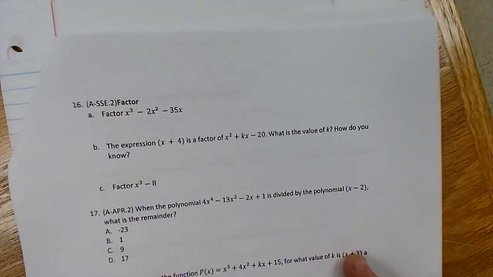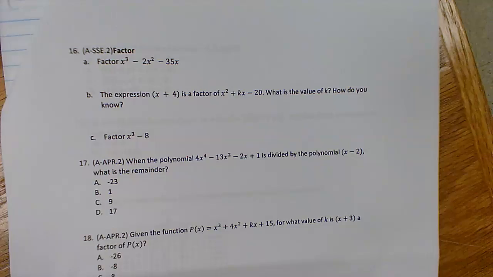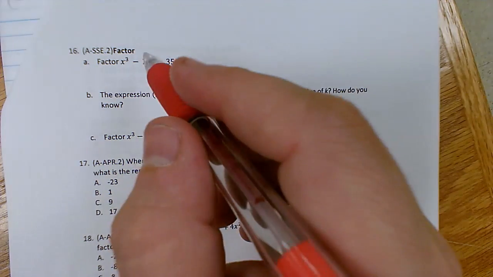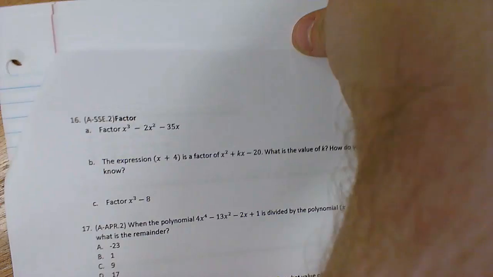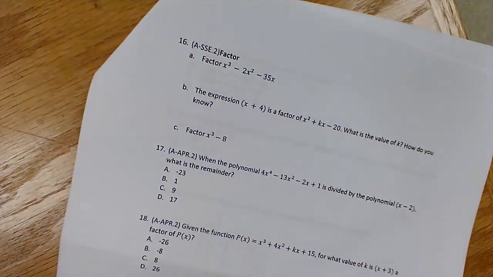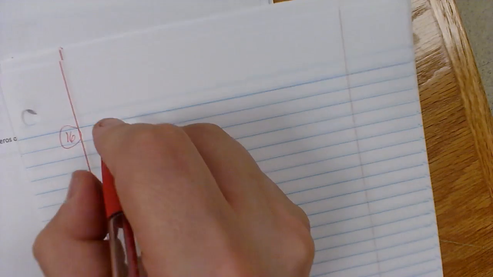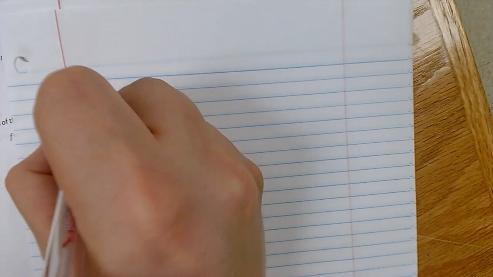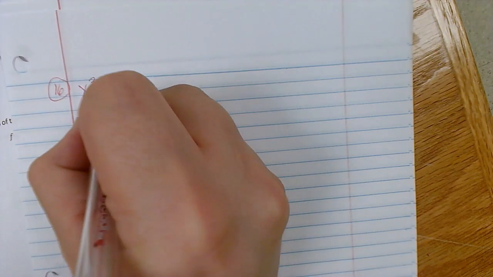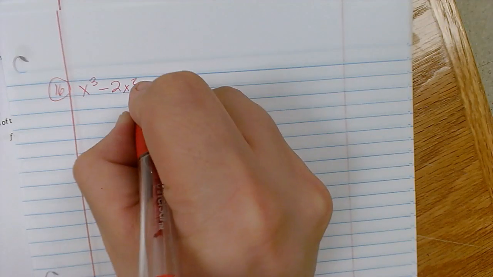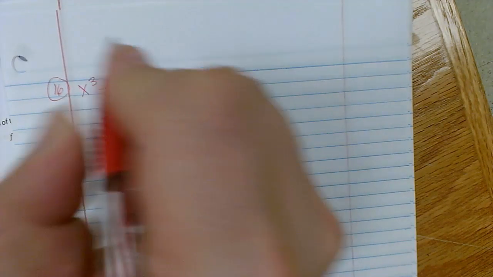So moving on to question 16, we are almost halfway there. So we are going to go back to some old school factoring. In this particular problem, we're going to look at question 16. And question 16 says to factor the following polynomial. X cubed minus 2x squared minus 35x.